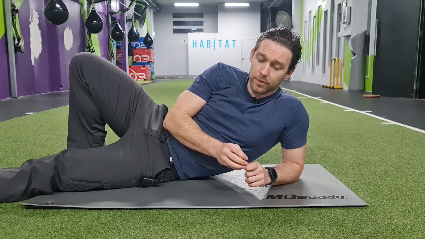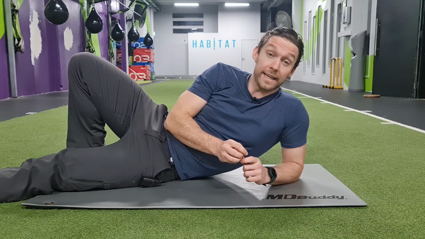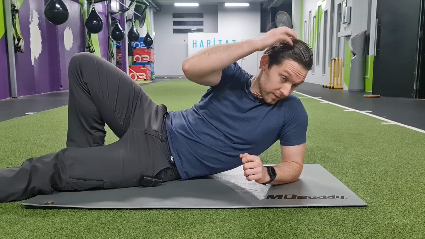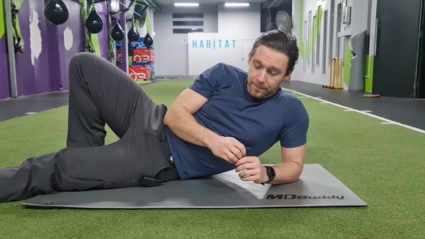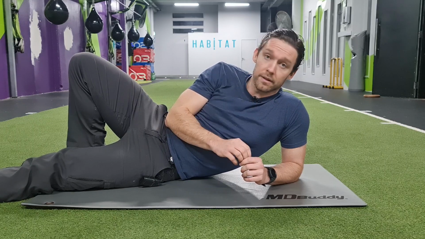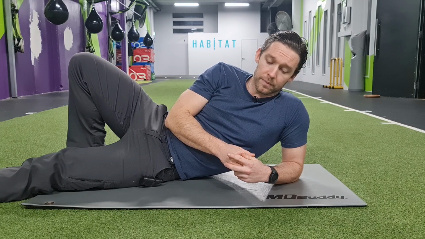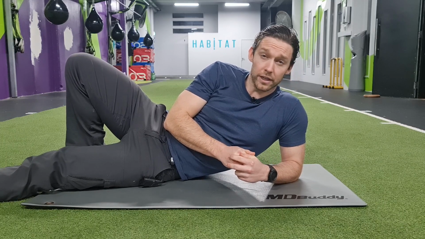It's an area for a lot of people that can be related to things like dizziness or headaches, particularly headaches that are up in this area. And if you feel like you've just got restrictions in this rotation, then this will be a really useful exercise for you. There are some tests we can do to check the rotation as well.